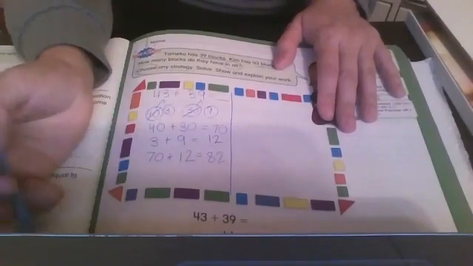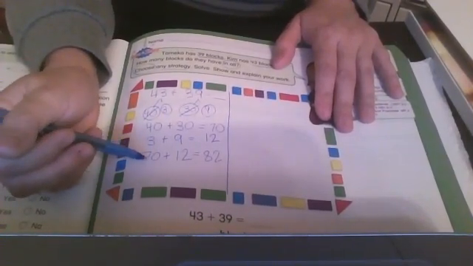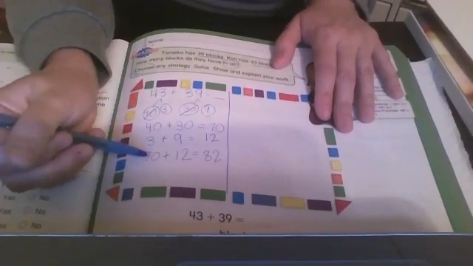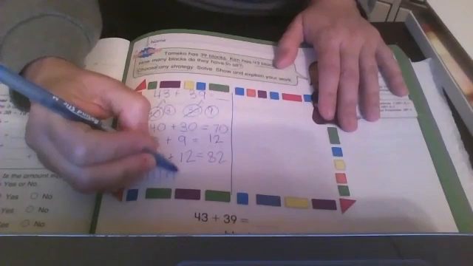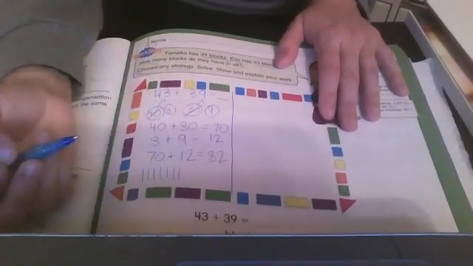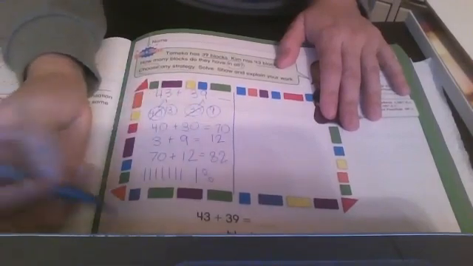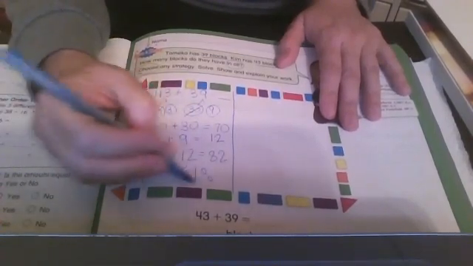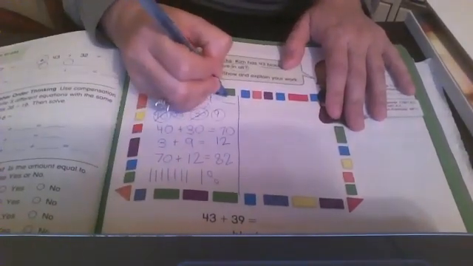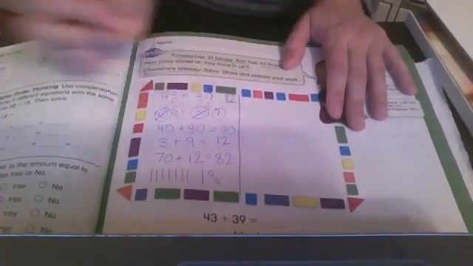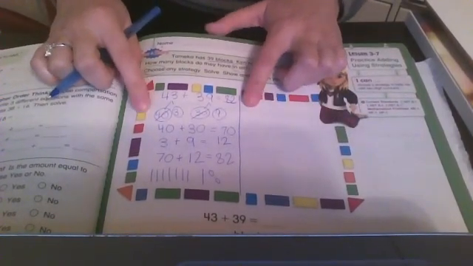Now, if that's challenging to visualize because it's still new, you can draw it out too. So 70 looks like this: 10, 20, 30, 40, 50, 60, 70. And 12 looks like this: 10, 11, 12. Okay, so I have 8 tens and 2 ones, 82. So my sum is 82. All right, so that's one strategy that you might have done.